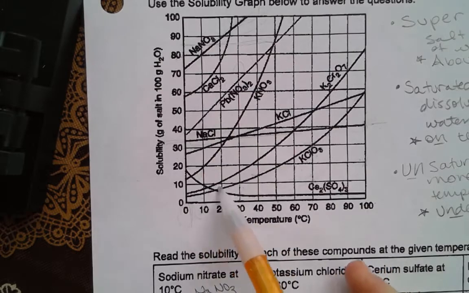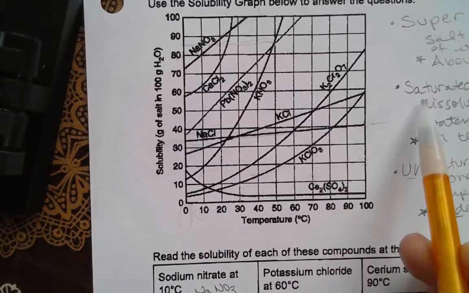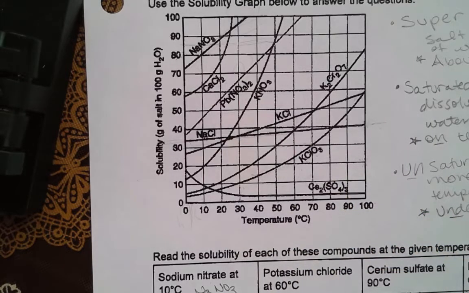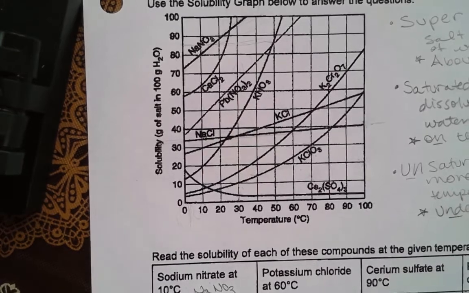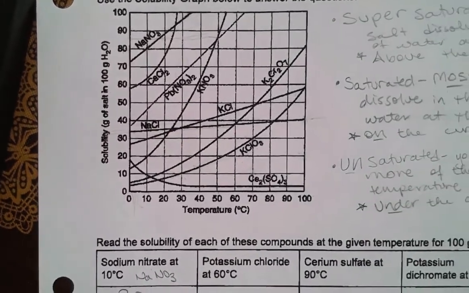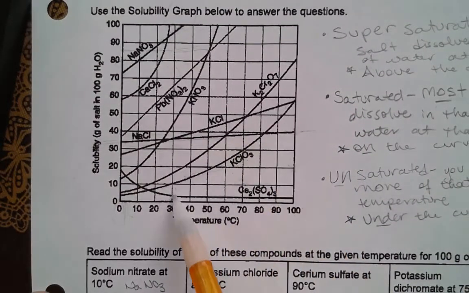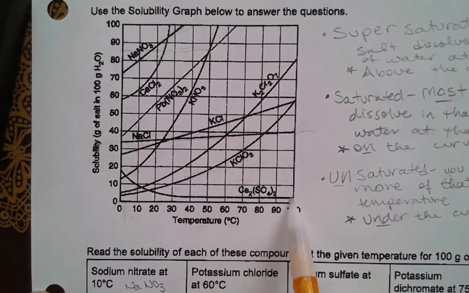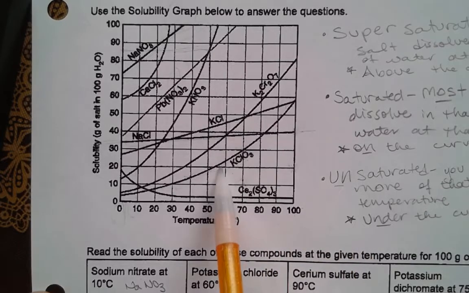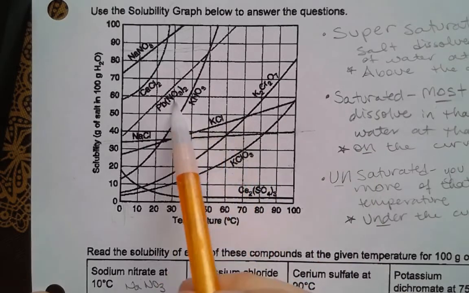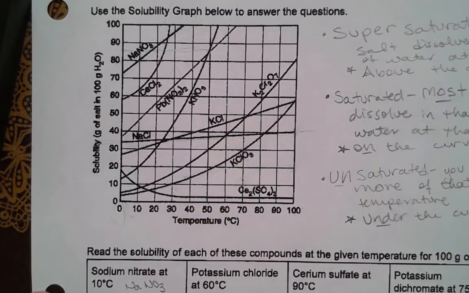Anything on a line is saturated. That's just the fancy term for, like, that's the most you could possibly dissolve at that temperature. That's what we'll call saturated. Any point under a line, so if we're looking at this line here, any point under that line we'll call unsaturated. So unsaturated is under, on the line is saturated, anything above the line is supersaturated. Does that make a little bit more sense of the graph?